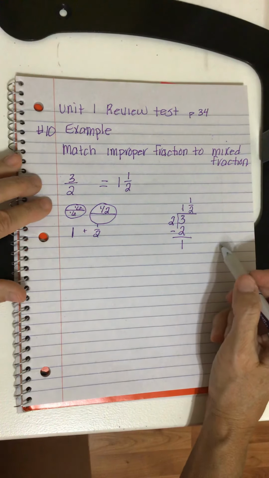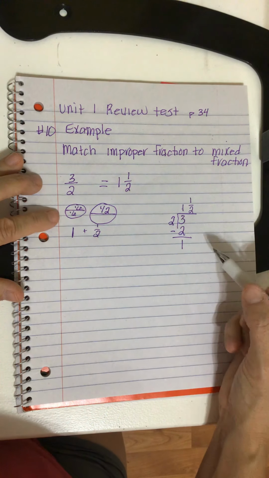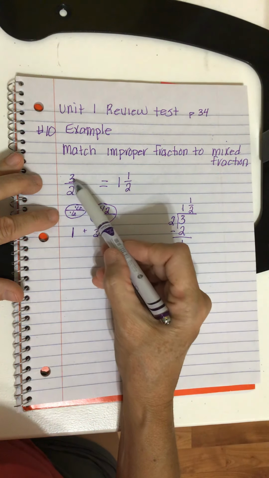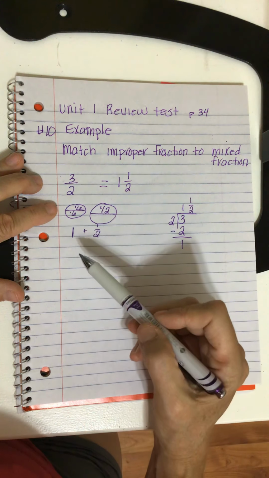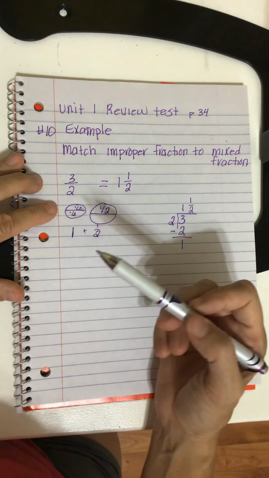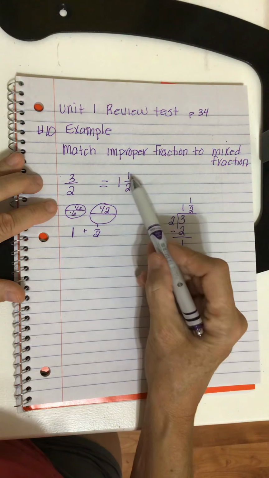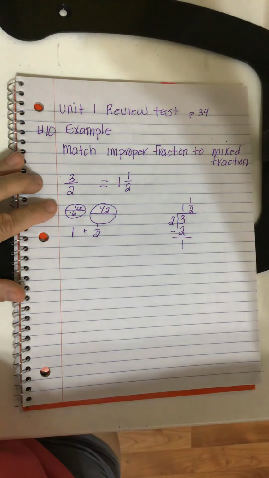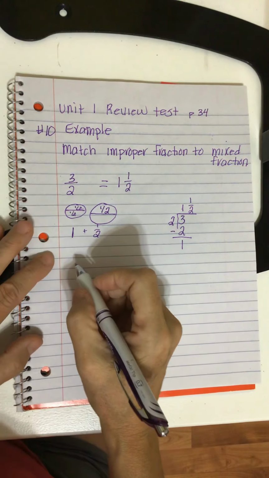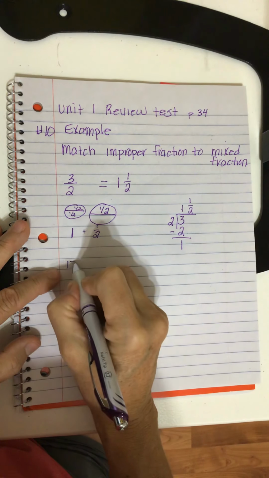A third way to look at this is to say 2 can go into 3 how many times? It goes once. 2 times 1 is 2, plus 1 out of the 2 left over. 1 out of 2. Let me show you another problem that has a larger number.